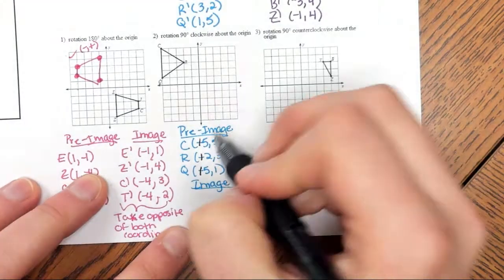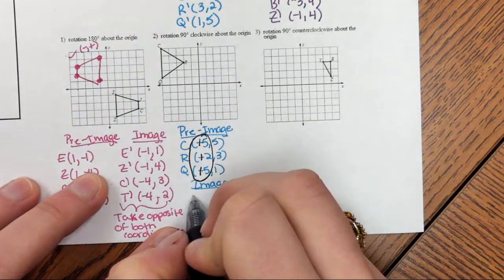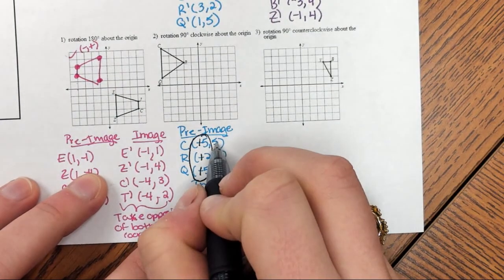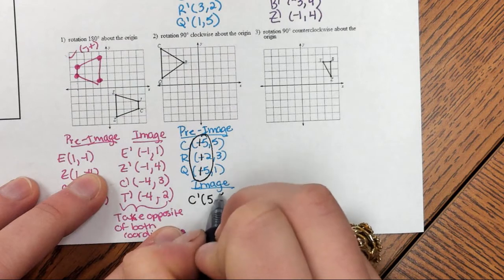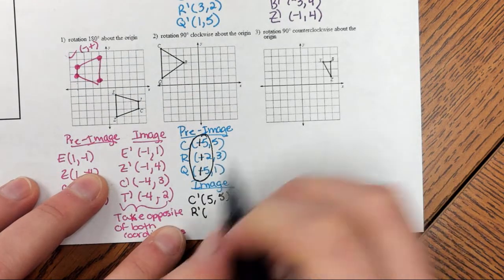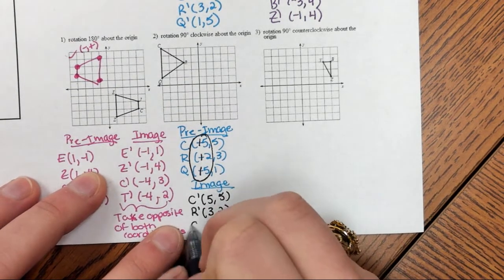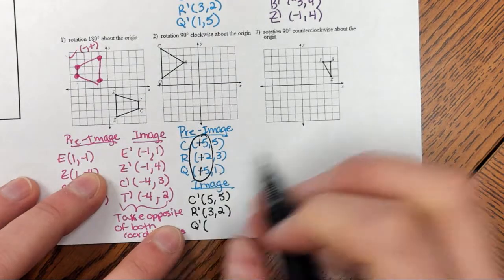Okay, so I'm taking the opposite of all of these guys, and then I'm switching the order. So C prime, if I switch the order, it's going to be 5, 5. For R prime, if I switch the order, it'll be 3, 2. And for Q prime, if I switch the order, it will be 1, 5.